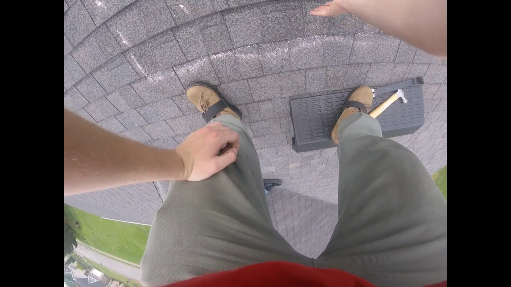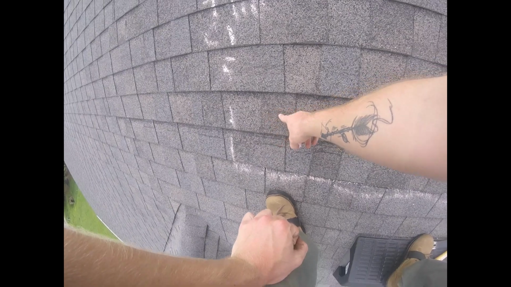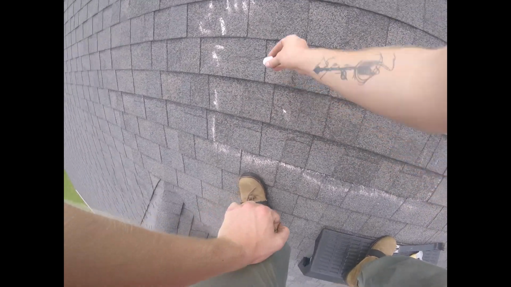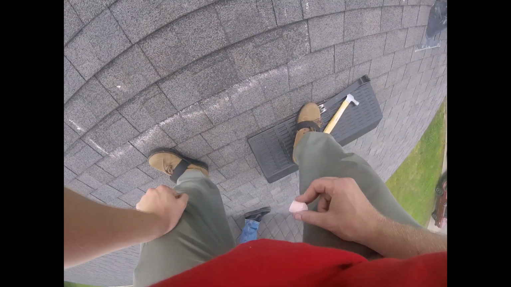If I just flap these up and down, you can kind of hear those granules just rushing off there. Do seem to have some excessive granule loss. So we got one on the creases so far. This one you can see right here runs all along over here, so we got two on the creases so far.